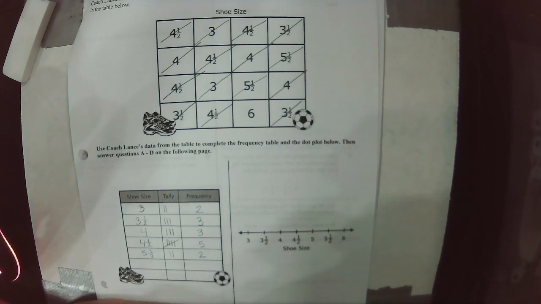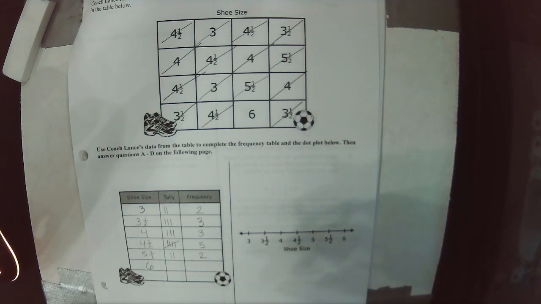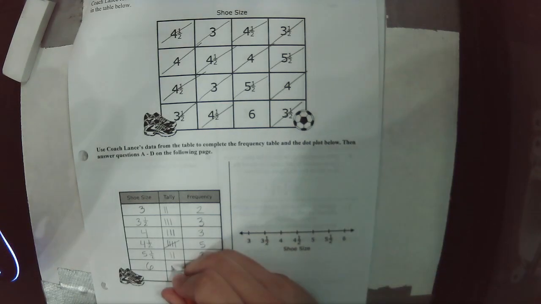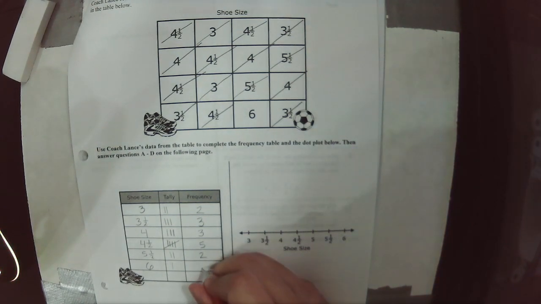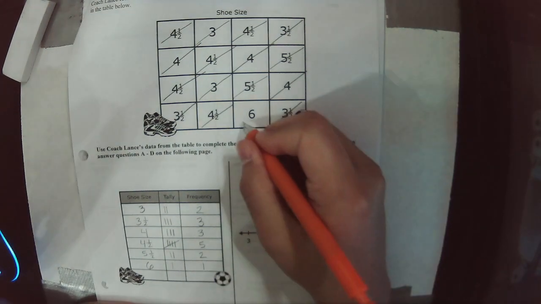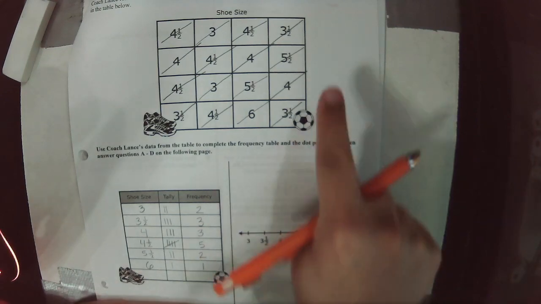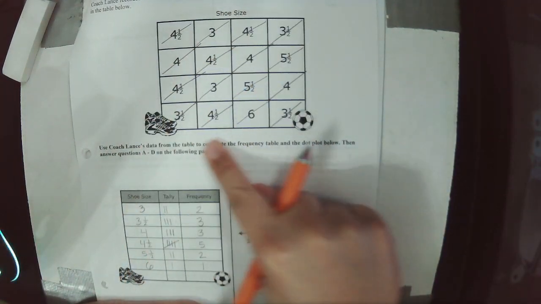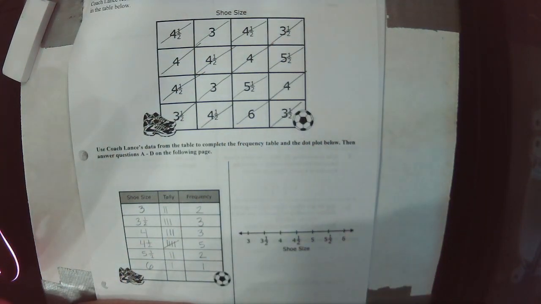Okay, I still have a size left. Size 6. How many players on the team wore a size 6 shoe? Kylie? Just one person. So 1 tally. The frequency is 1. And I know I've used all of my data because look, it's all crossed out now.